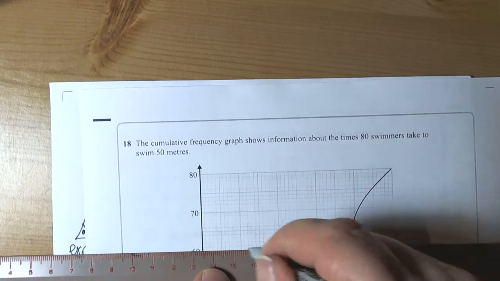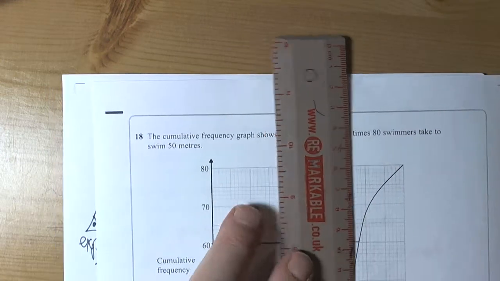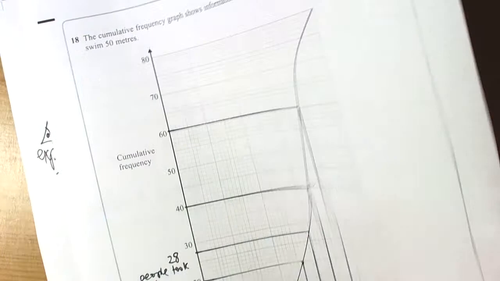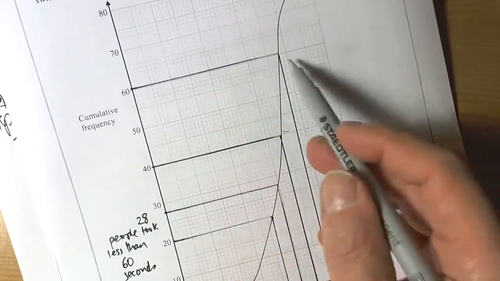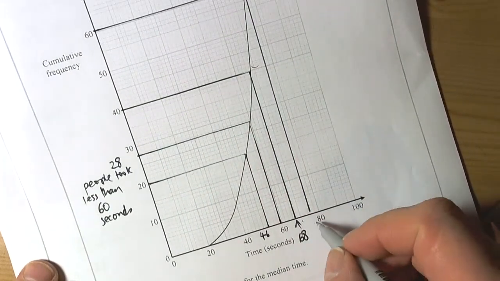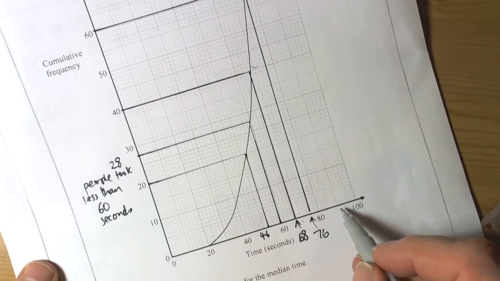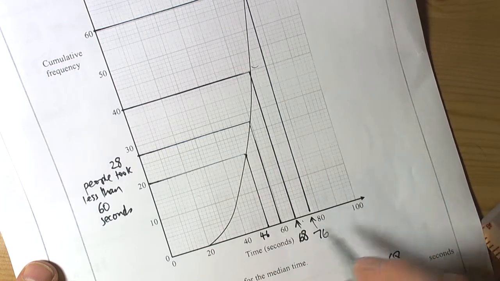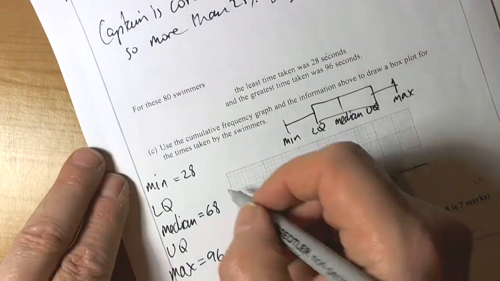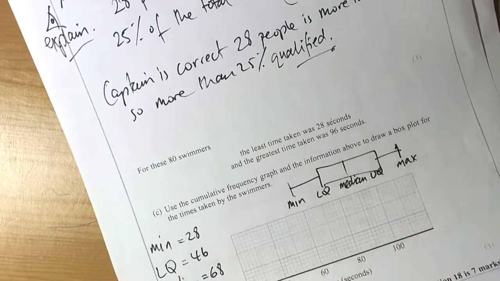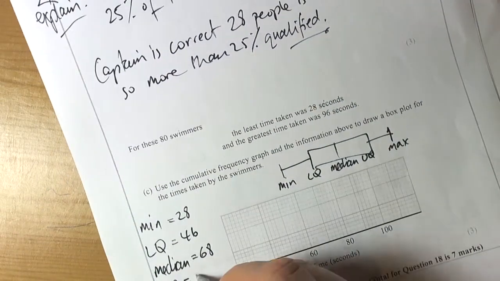So we come across and we come down, and we can see then from 60, if we come down and read off, then this was 76. Again, being careful that each square on here is worth 2. So we've now found out that the lower quartile value was 46, and the upper quartile value was 76.